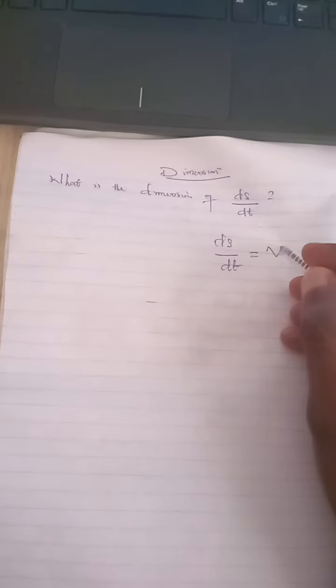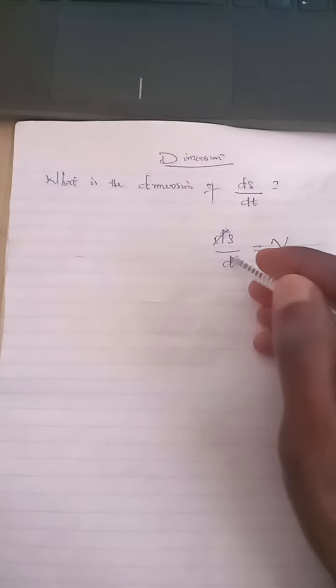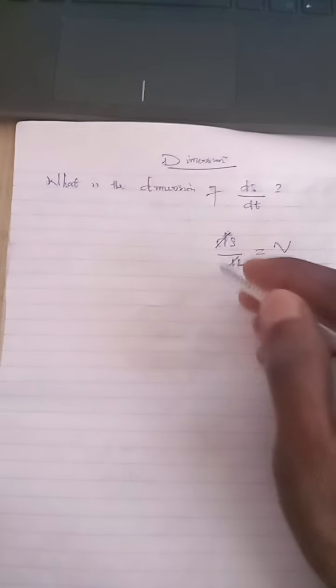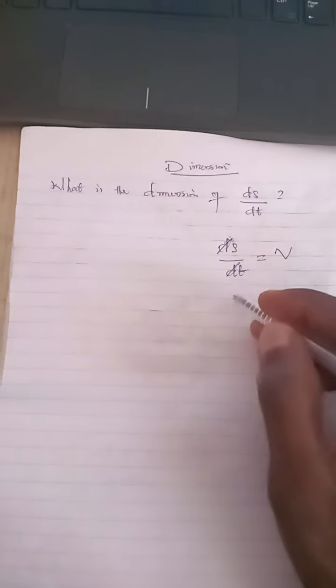We all know that differentiation of x with respect to t equals velocity. That is, the SDT equals velocity, right? Now, we can see from this pattern that d is common, right? So the d we have here remains constant. So we cancel out the d. So d will be eliminated from the equation, remaining x over t.